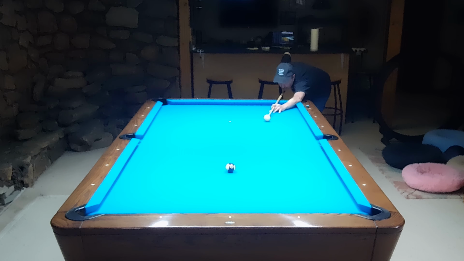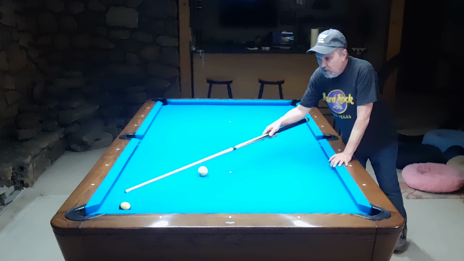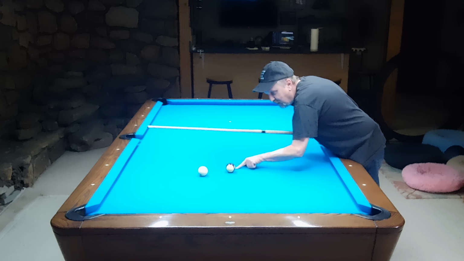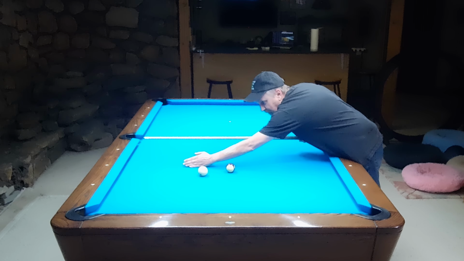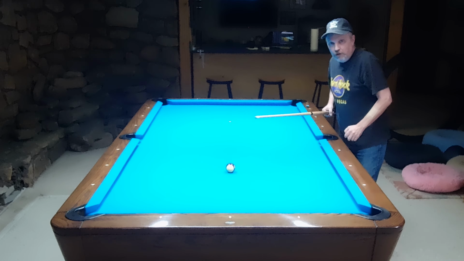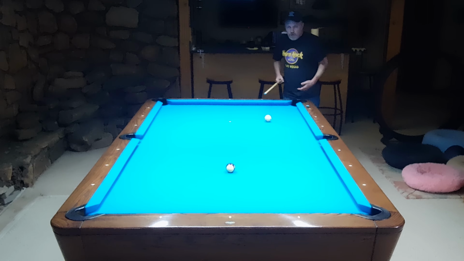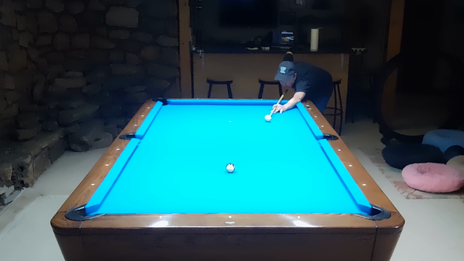I'd much rather shoot a stop shot action at that shot. You can see that I mishit that because the cue ball went forward. Not only did the cue ball go forward, it went this way, which means I cut the ball a little bit. I wasn't trying to cut the ball. This shot is set up for a full ball hit. And I have all the eyes, but I didn't want that cue ball to drift forward.